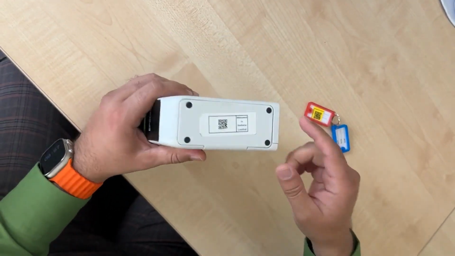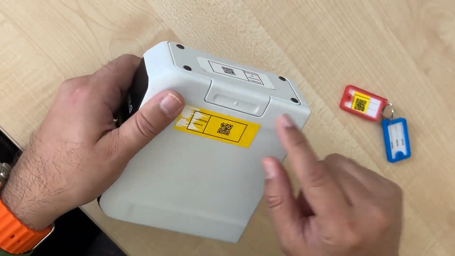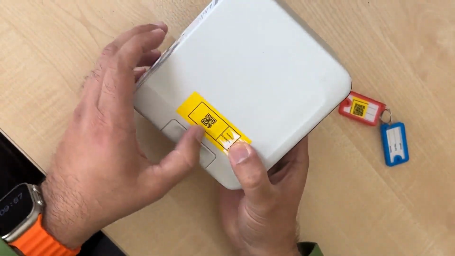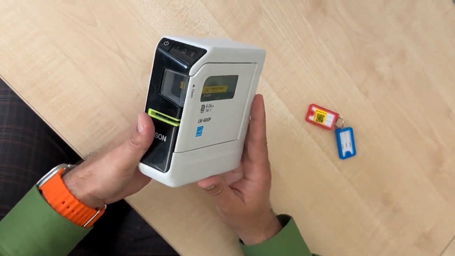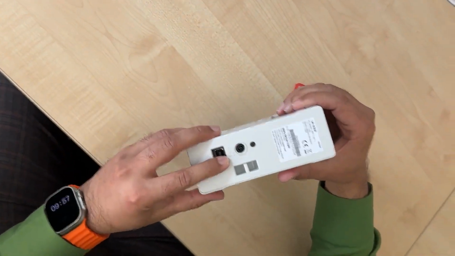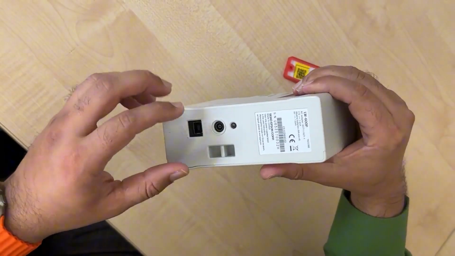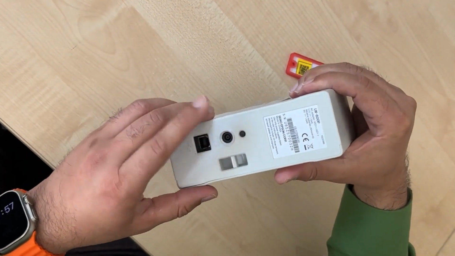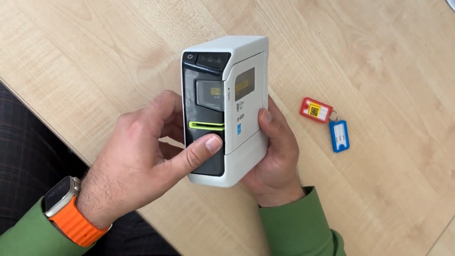The QR codes get printed like that. They can be in different sizes and different colors as well, so you can have different assets or different keys tagged in different colors. The other important thing is it can also be plugged into a PC with the main power. If you're printing key tags, for instance, this is more likely to be connected to your computer, and you can print the key tags directly while it's attached to your computer.